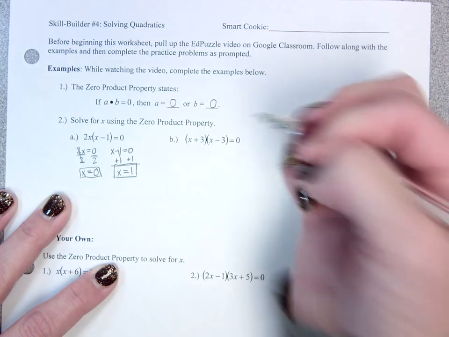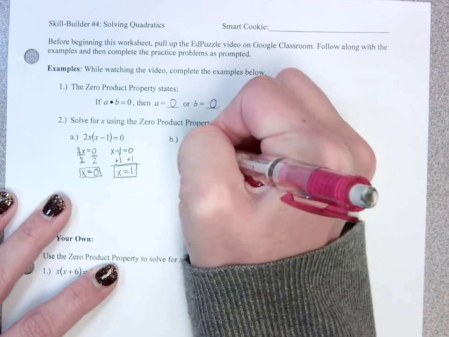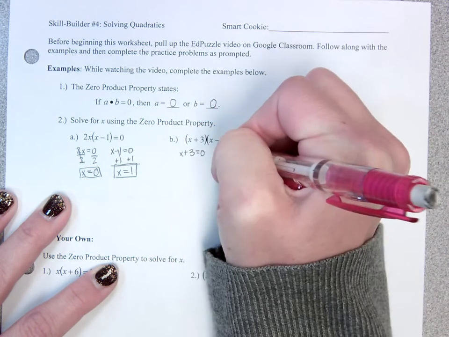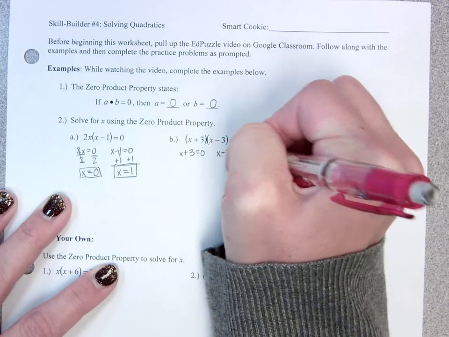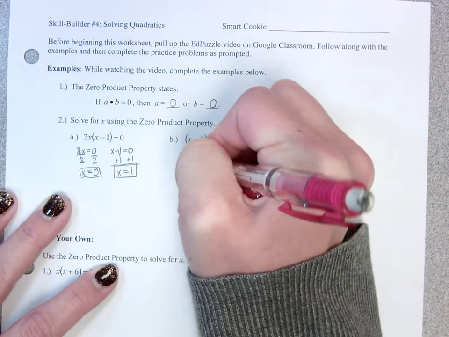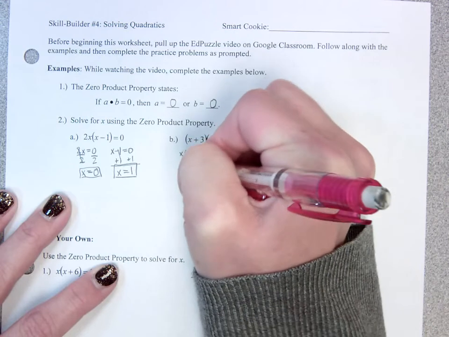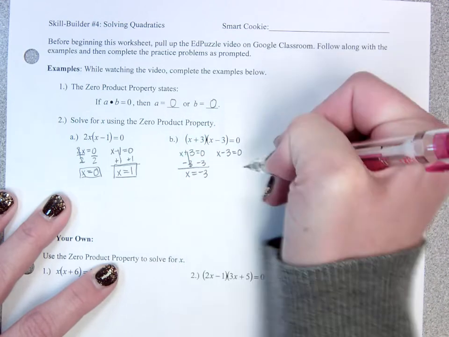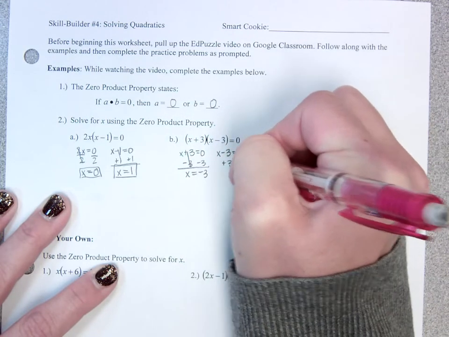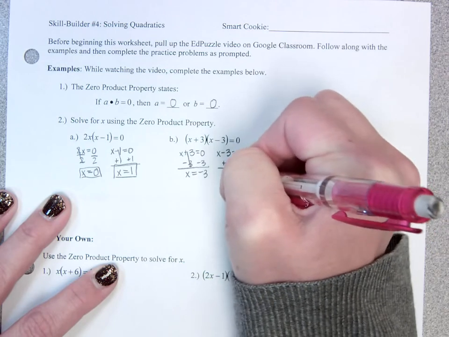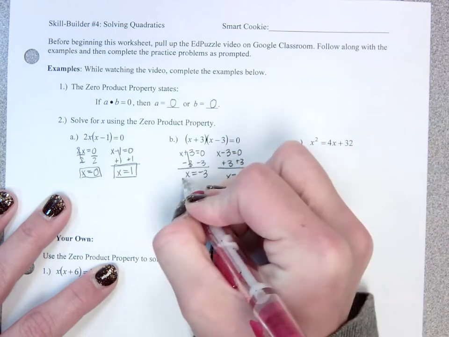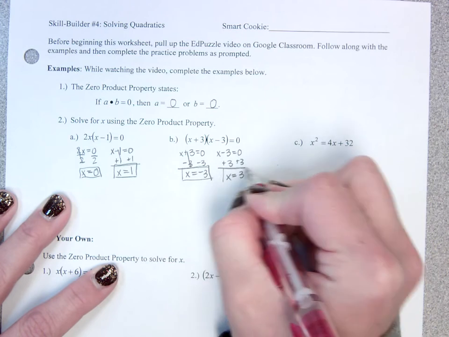Same idea for part B. Take each part and set it equal to 0. So x plus 3 equals 0 and x minus 3 equals 0. Subtract 3 from both sides for this one, and we get x equals negative 3. And then add 3 to both sides for this one, and we get x equals 3. So those are our two solutions.